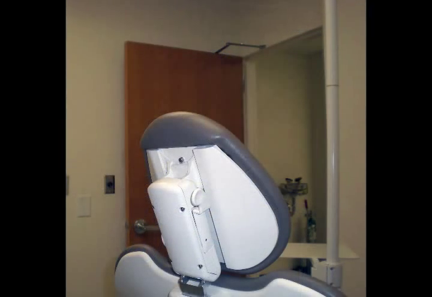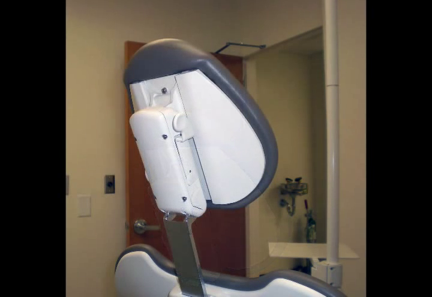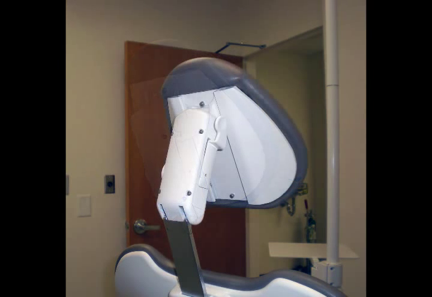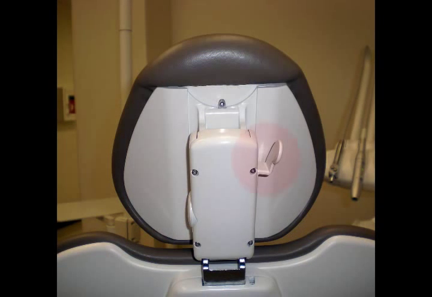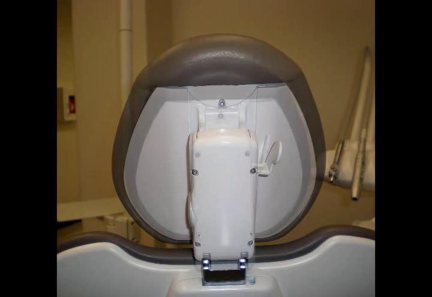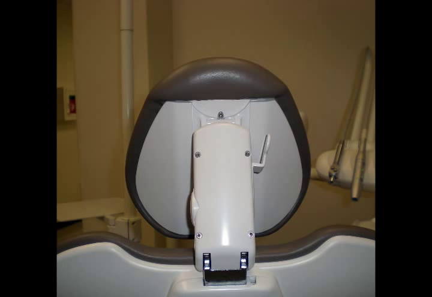The headrest can be kept in a down position. It can also be moved to a fully extended position, and it can be moved to an extended forward position. Looking at the back of the headrest, you will see a lever. If you push the lever in and hold it, it will allow the headrest to move into a forward position.